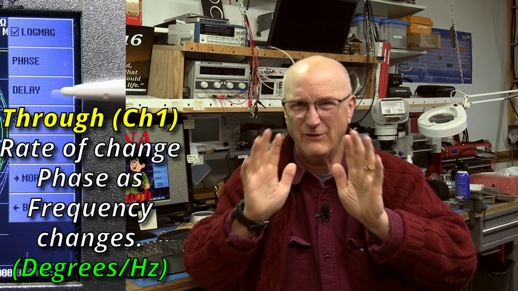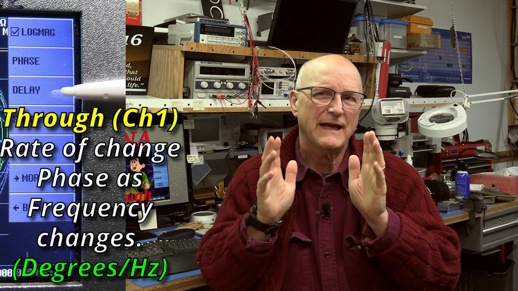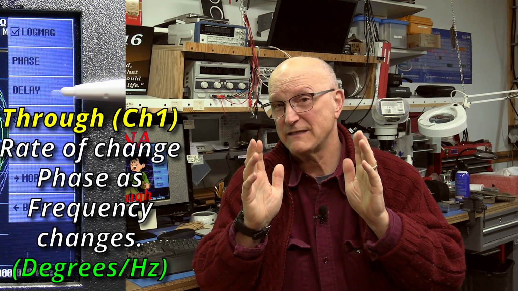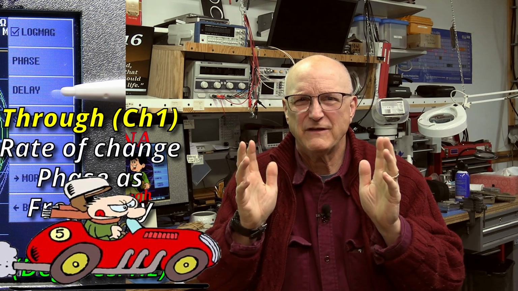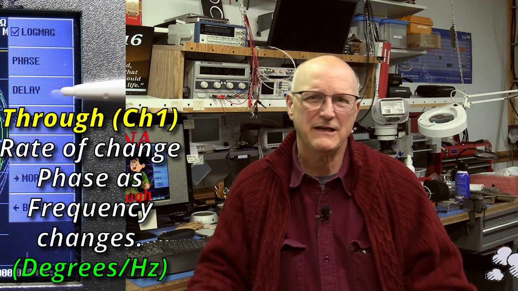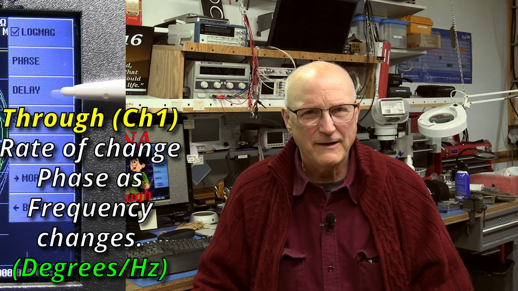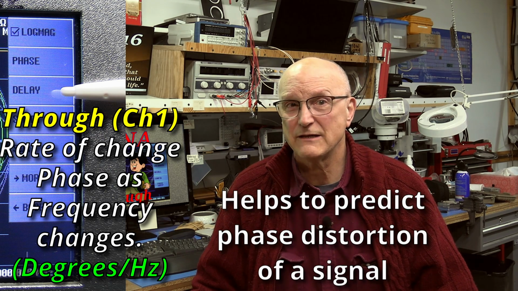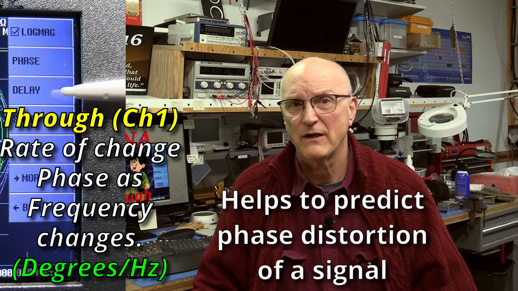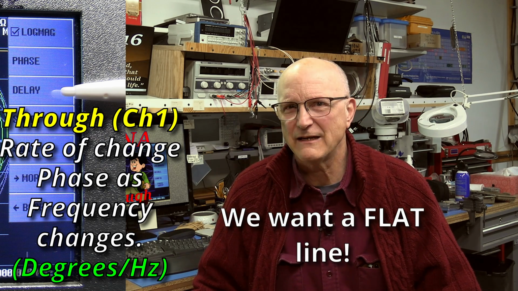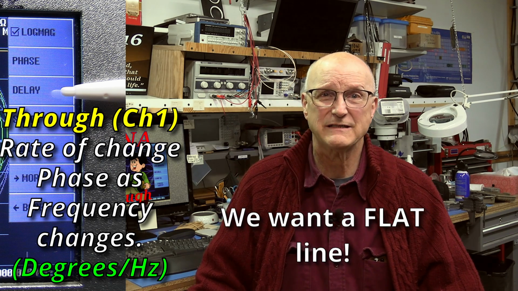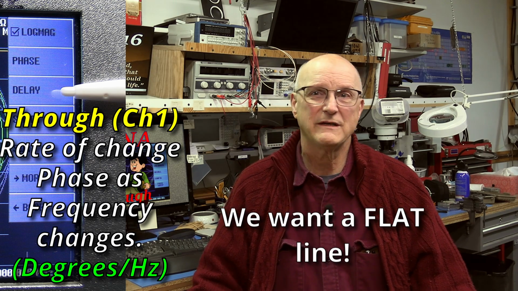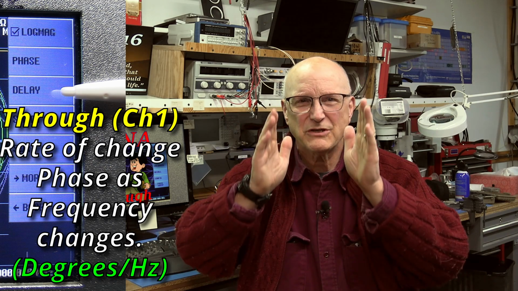Now, without going into the calculus behind it, think of this as the rate of change in the phase of a signal as the frequency of that signal is changing. You can kind of think of this like the velocity of a car as seen in the time domain. Bottom line, it helps predict if we're going to experience phase distortion as a signal passes through the device under test. We want this to be as flat a line through the operating frequency of the device as possible. In other words, we don't want our car to be accelerating or decelerating. Just put it on cruise control.